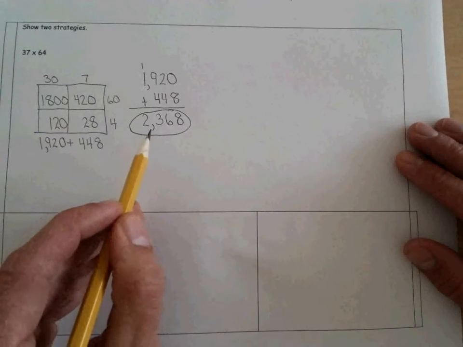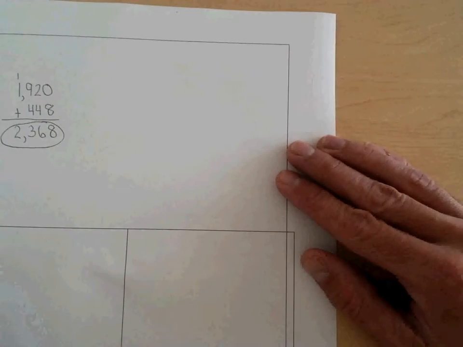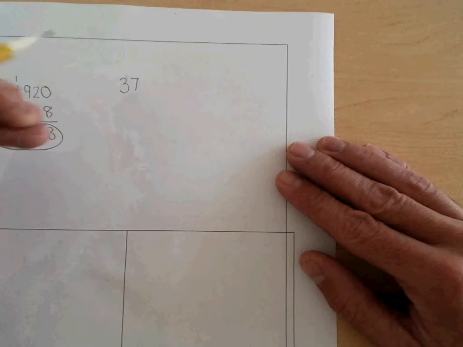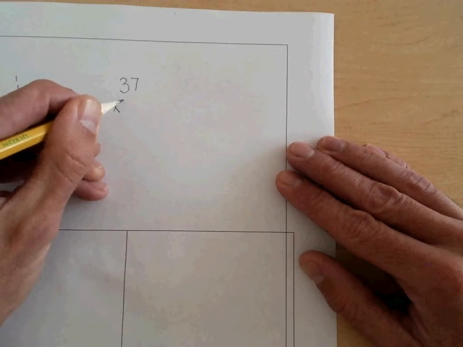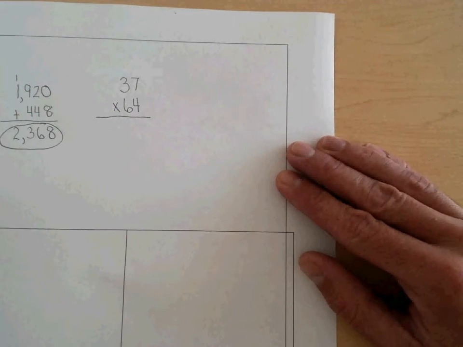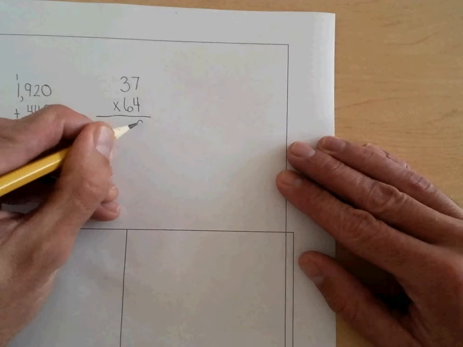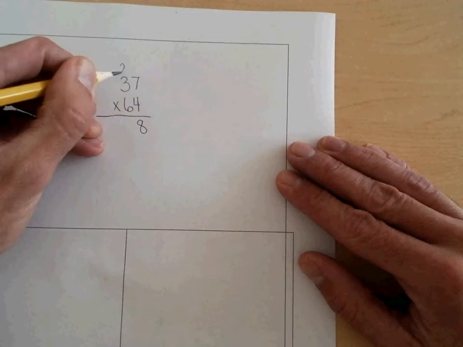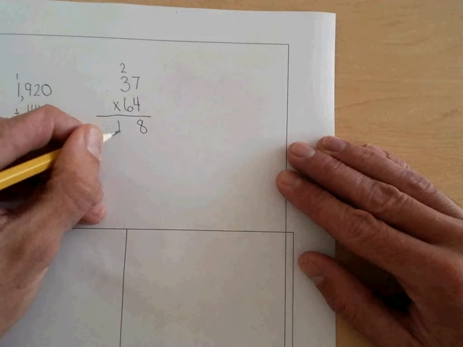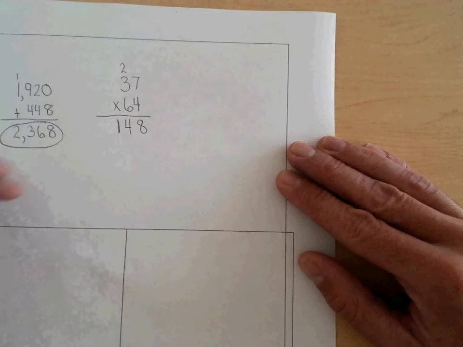And with the traditional algorithm, we should come up with a product of 2,368. So over here, I'm going to go ahead and write 37 times 64. Here we go. Now I'm going to multiply here. 4 times 7 is 28. Carry the 2. 4 times 3 is 12, plus 2 is 14. There's no place to carry the 1, so I want to bring it down here.